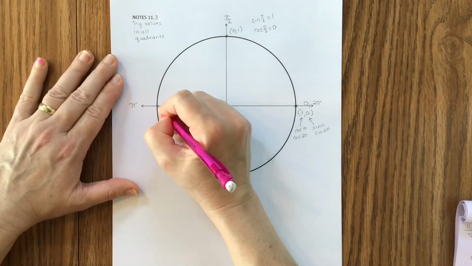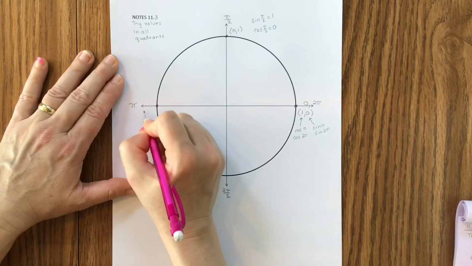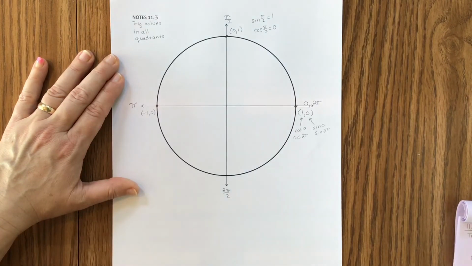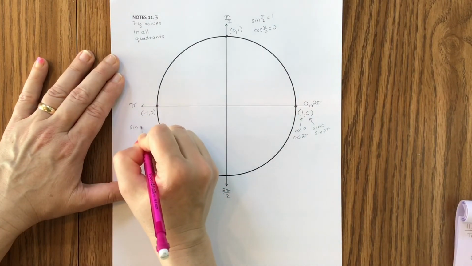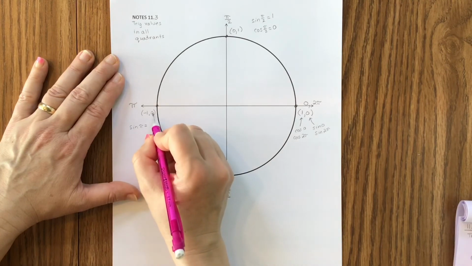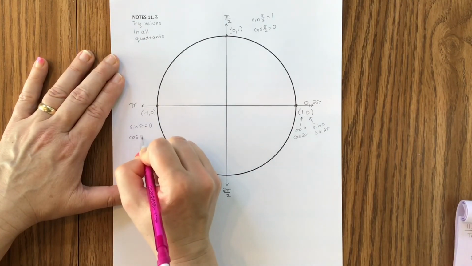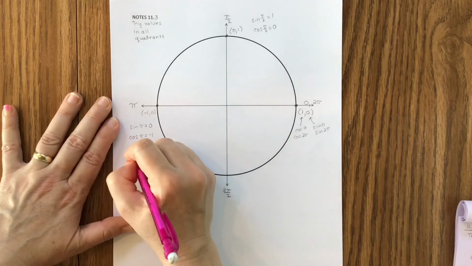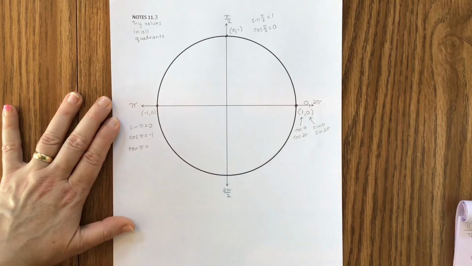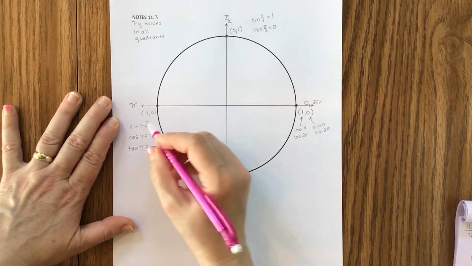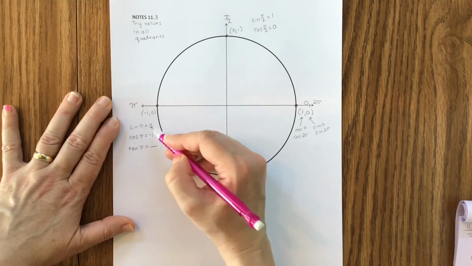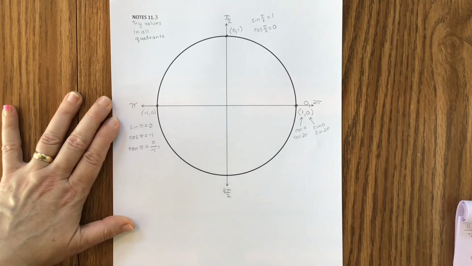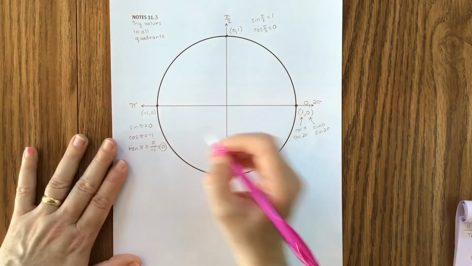Now look at this ordered pair. What's the ordered pair at this point? -1, 0 is the ordered pair. So the sine of pi is 0, and the cosine of pi is -1. What's the tangent of pi? Tangent is sine divided by cosine. So I'm going to put 0 over -1. What does that give me? Gives me 0.